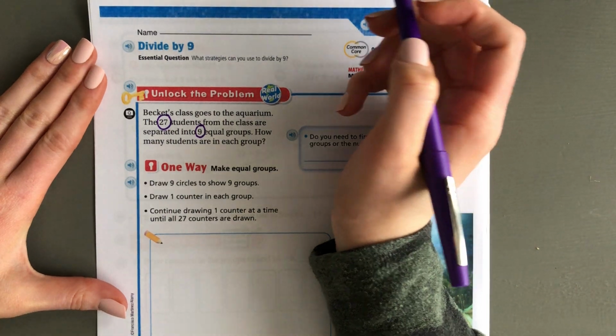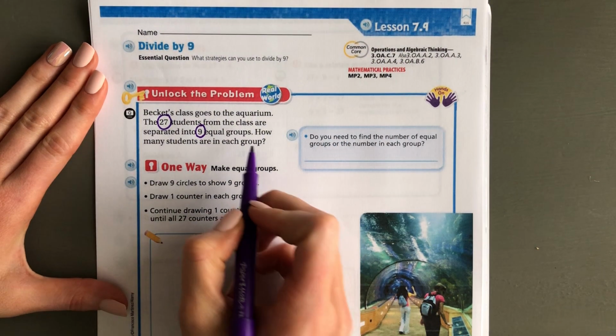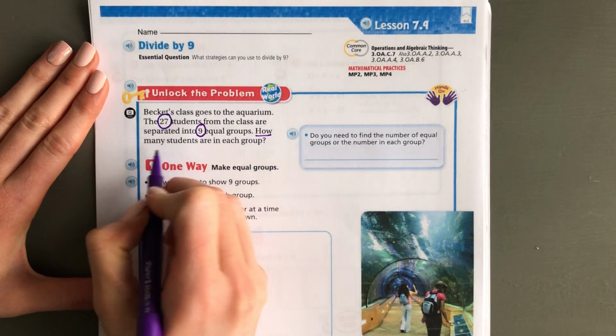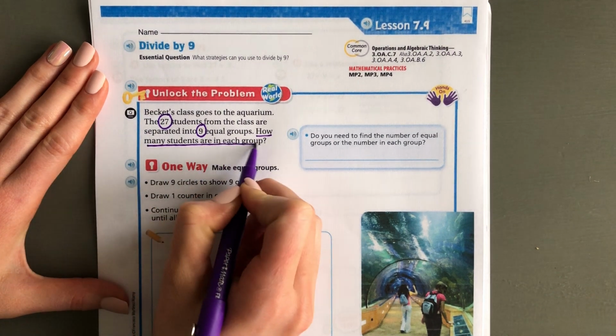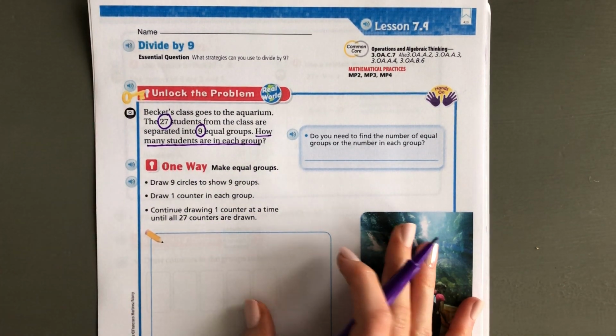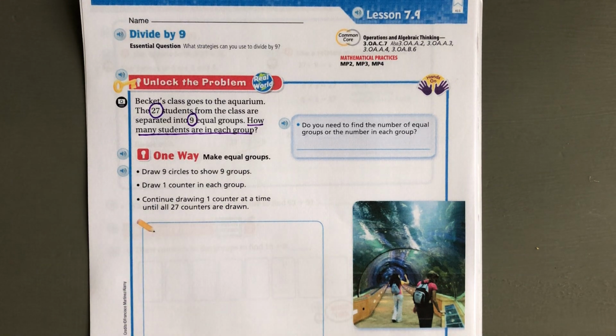Okay, then we are going to underline the question. So the question says, how many students are in each group? So we know that we're trying to find the number of students in each group.